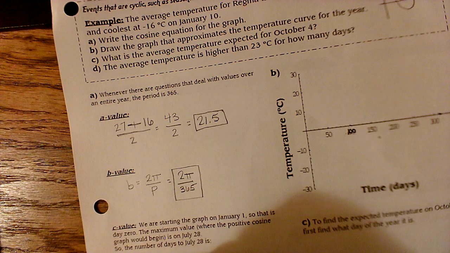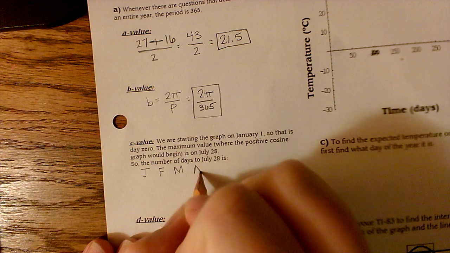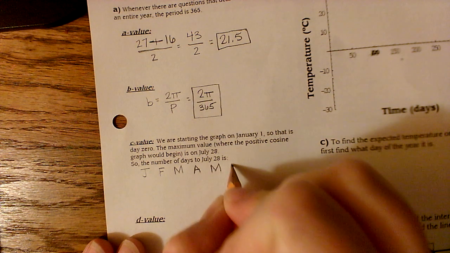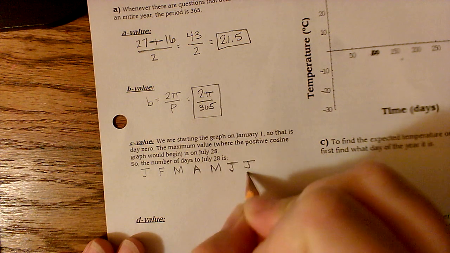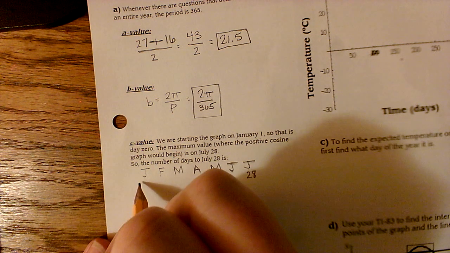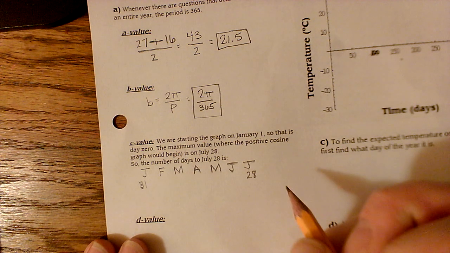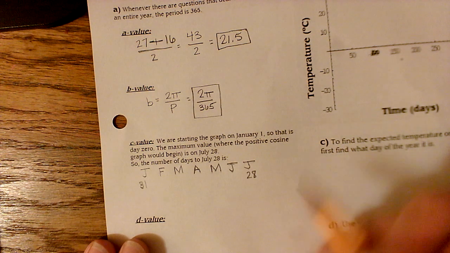The months leading up to it are January, February, March, April, May, June, and July. I feel like you're at an age now to know your days of the month. 30 days has September, April, June, and November. All the rest have 31 except for February.